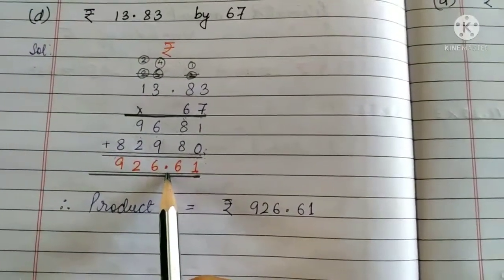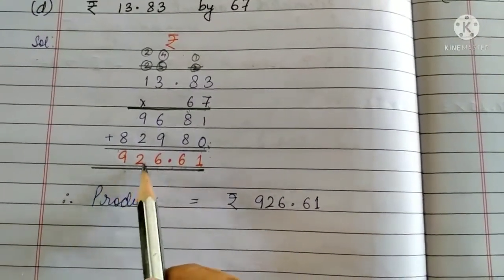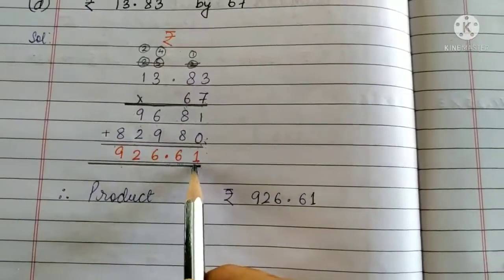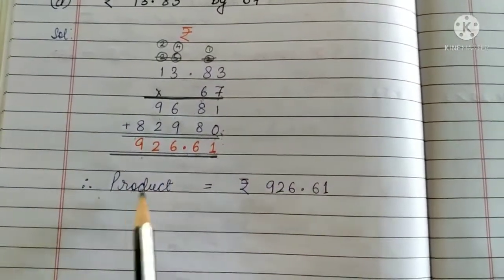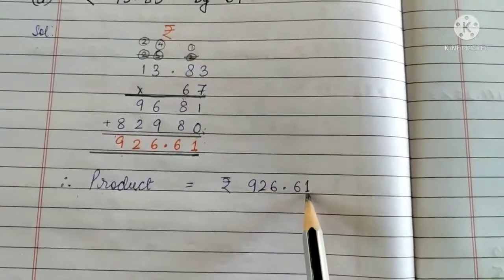और हम dot क्यों लगाते हैं? To separate the rupees, that is 926 rupees and 61 paise. Therefore, our product is 926 rupees 61 paise.